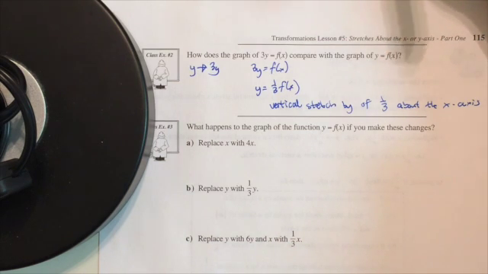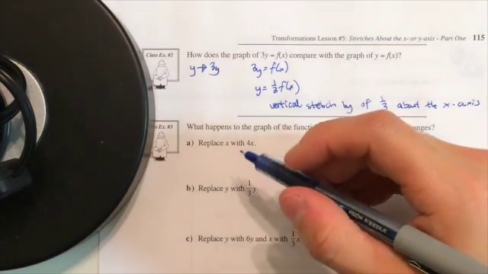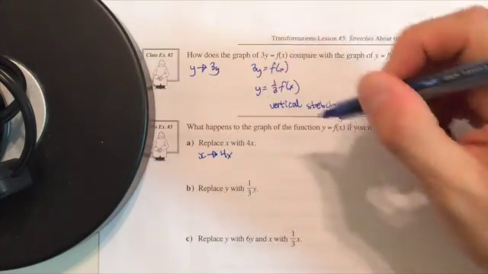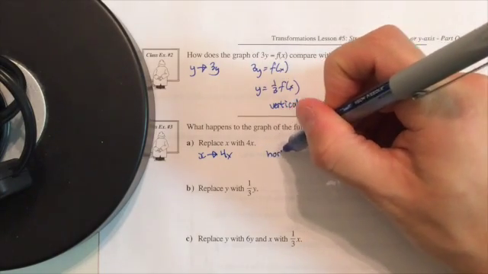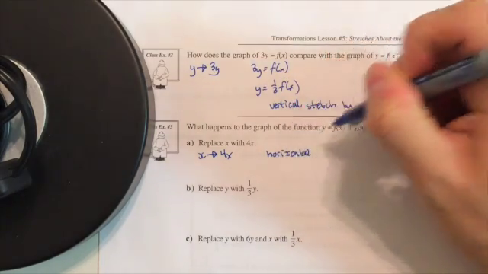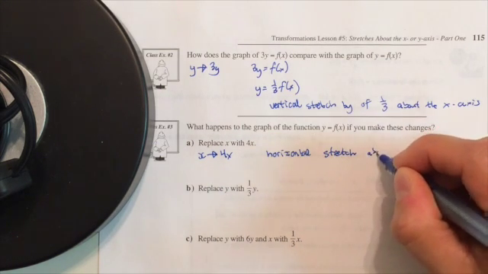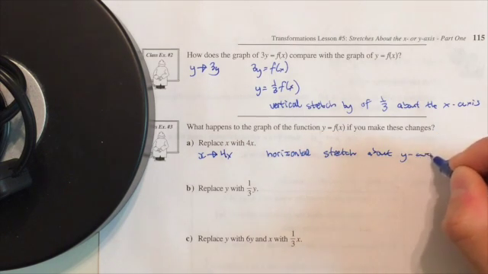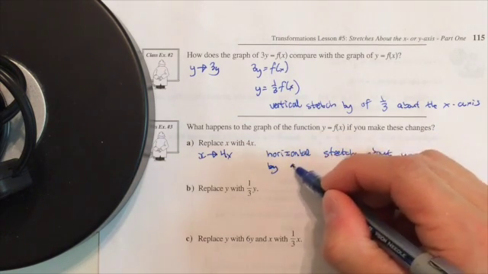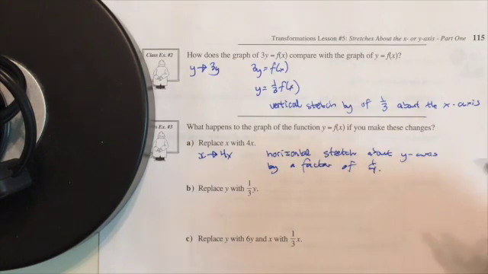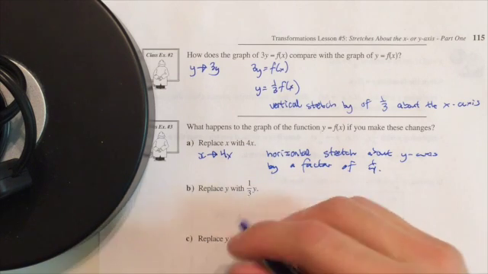So what happens to the graph of the function y is equal to f of x if you make these changes? So if I replace x with 4x, this will result in a horizontal stretch about the y-axis by a factor of 1/4. What if I replace y with 1/3 y?